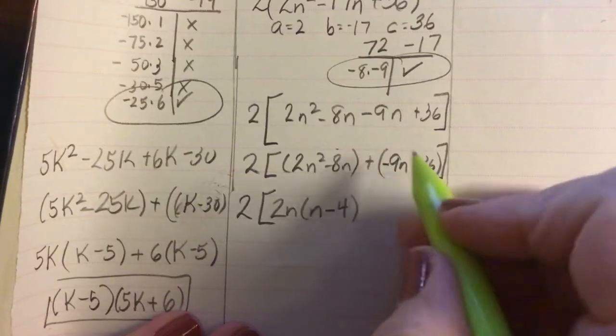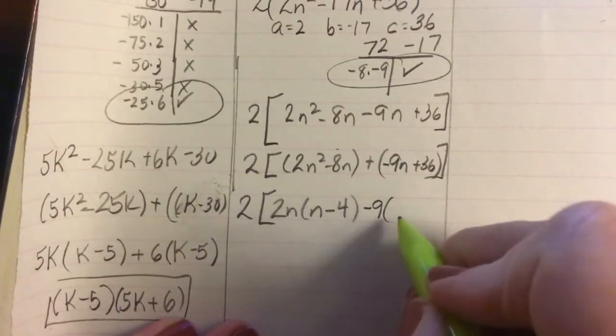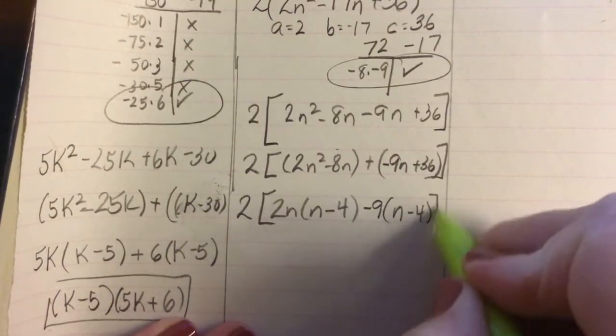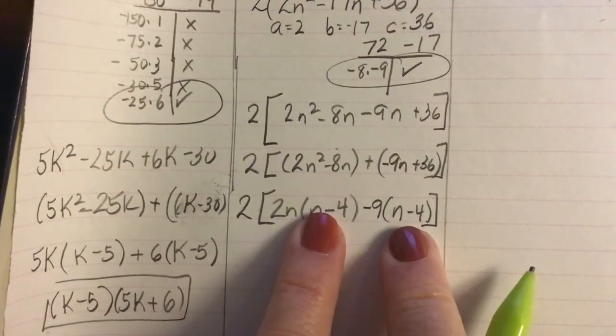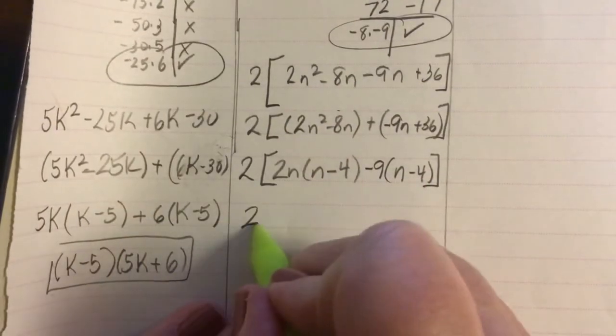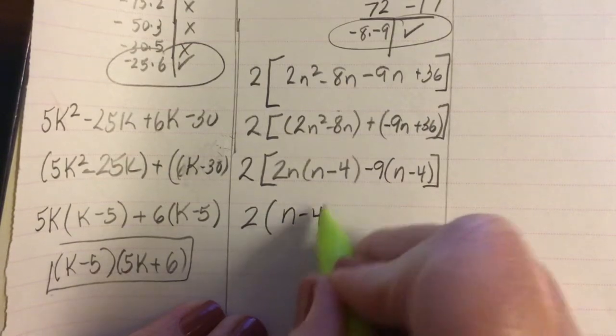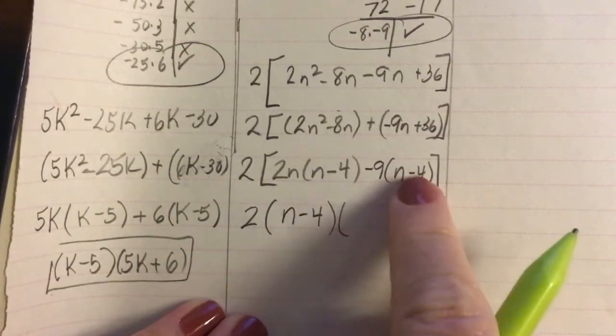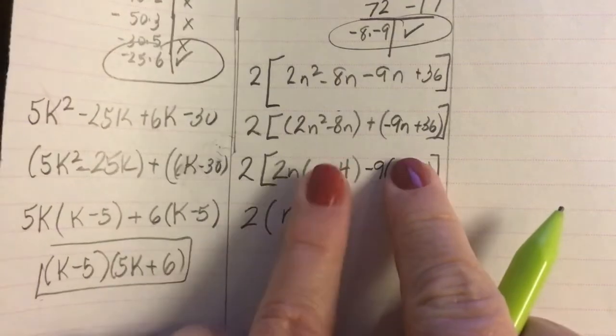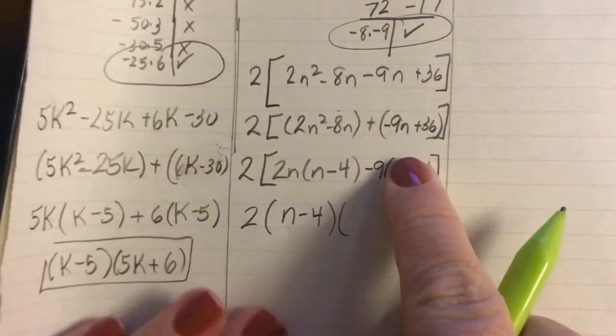Take out negative 9 here. It did work because these are the same. So I'm going to have n minus 4. It does not matter the order of these two. n minus 4 first, and then 2n minus 9.